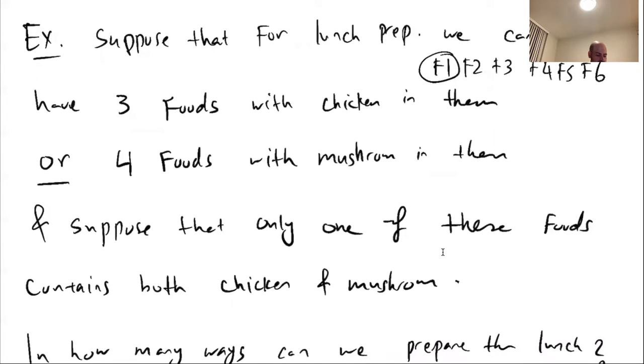These 4 foods have mushroom, and these 3 foods have chicken, and 1 food is common.